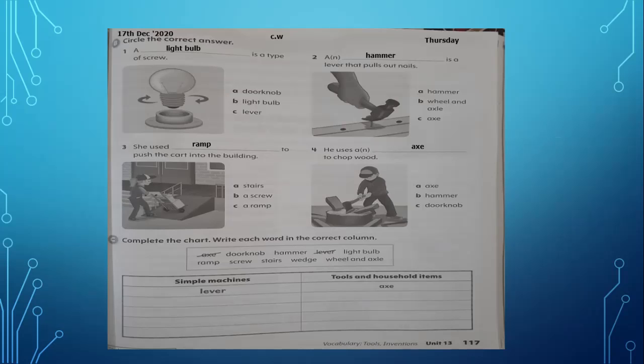Okay. So students, this is the B part. And the C part is complete the chart, write each word in the correct column. Okay, you see over here, simple machines and tools and household items.